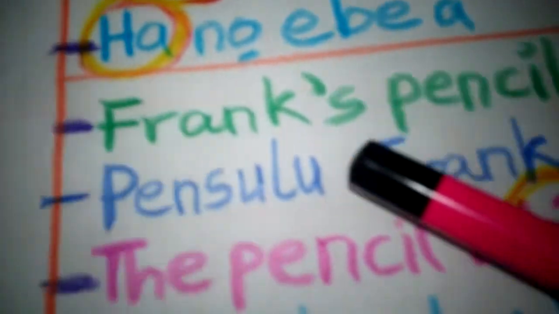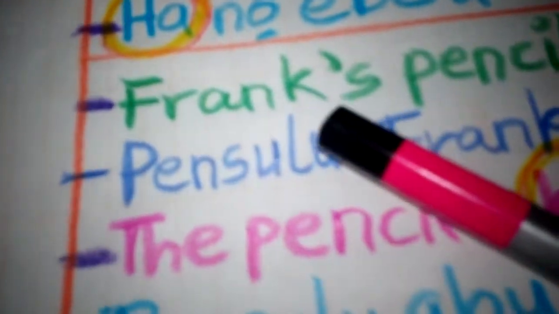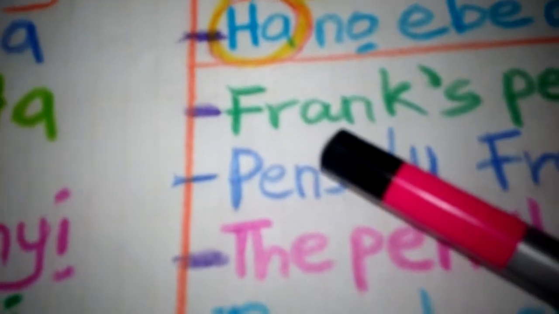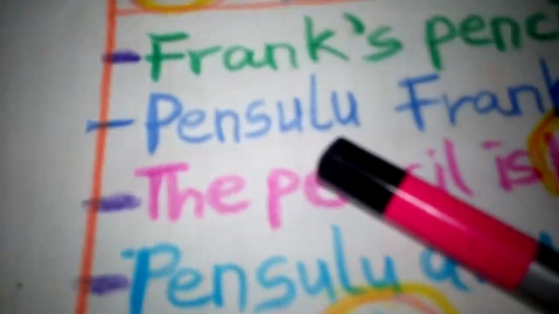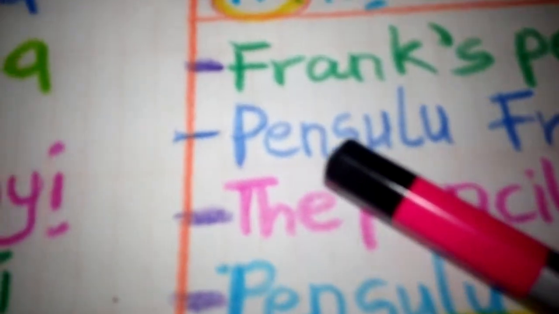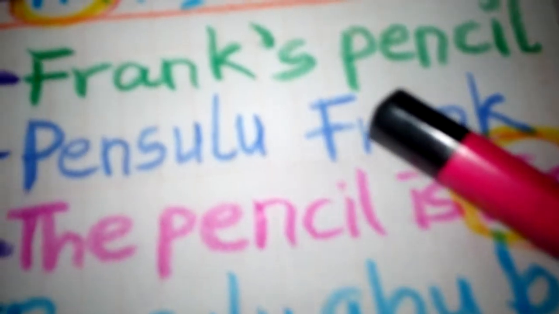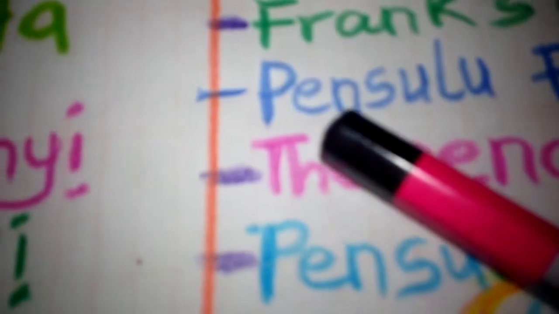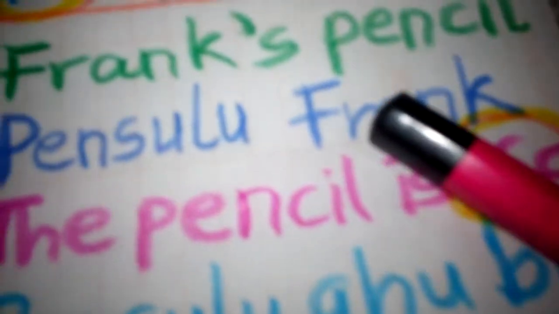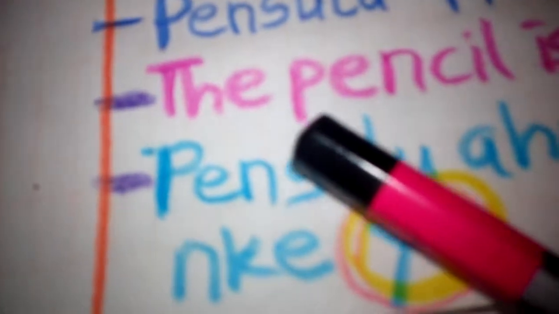Frank's pencil. This is a possessive noun, okay? In Igbo language we say pencil Frank, in English it is Frank's pencil. So we want to replace this Frank with a possessive pronoun.